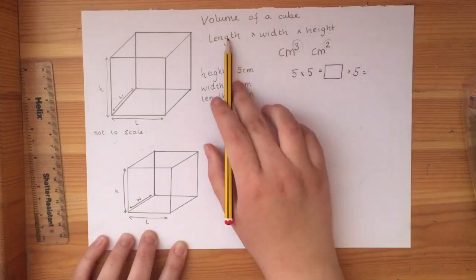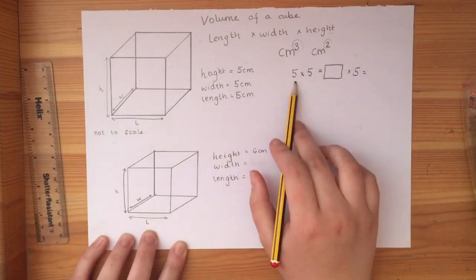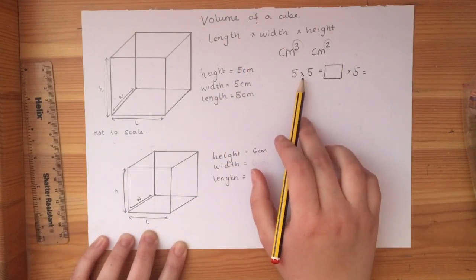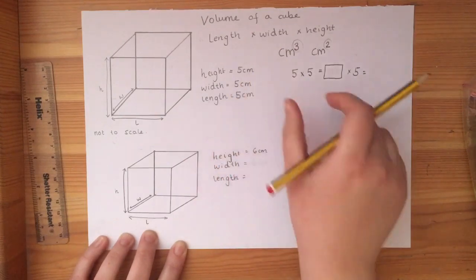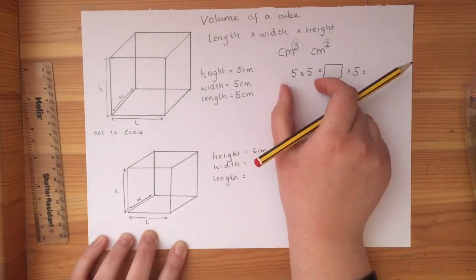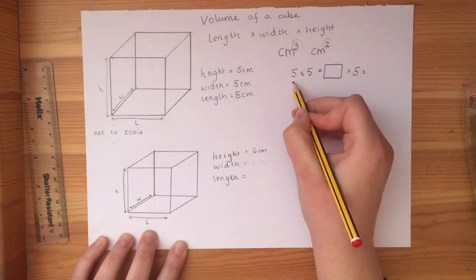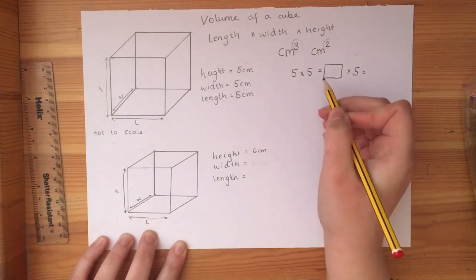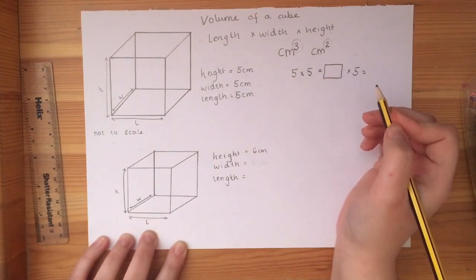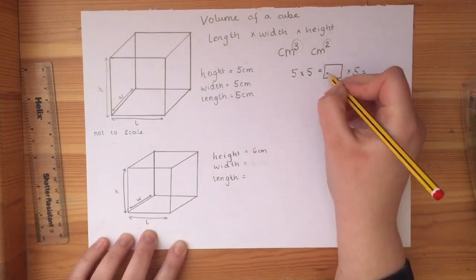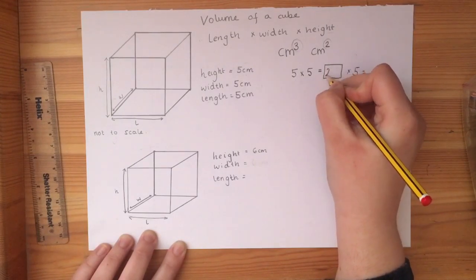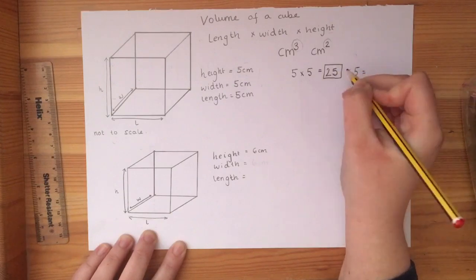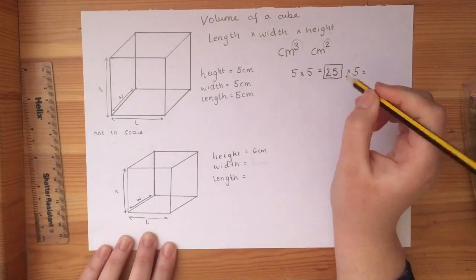So my length is 5, so I've written that already. And I need to times it by the width. Now I've broken it up here for you. So my first bit that I need to work out is 5 times 5. We should all know our 5 times table, so 5 times 5 I know is 25.